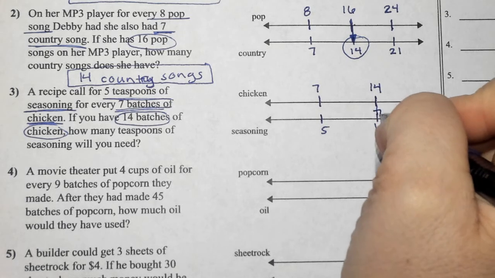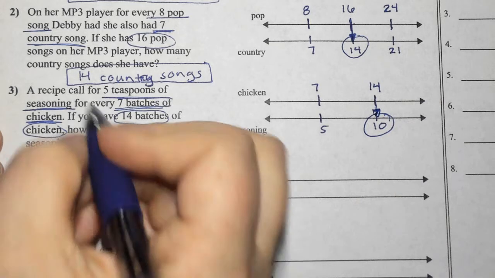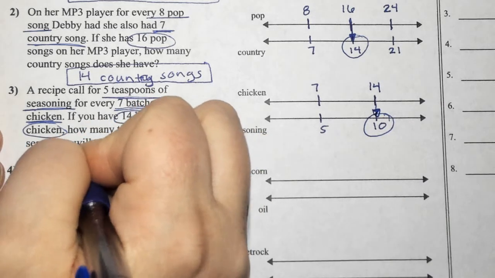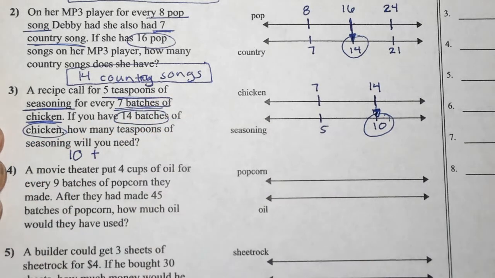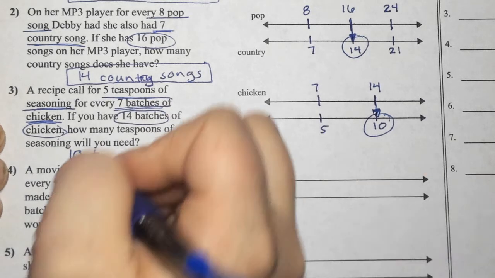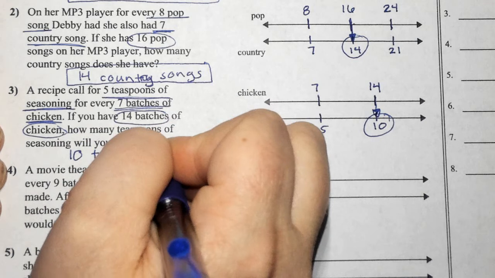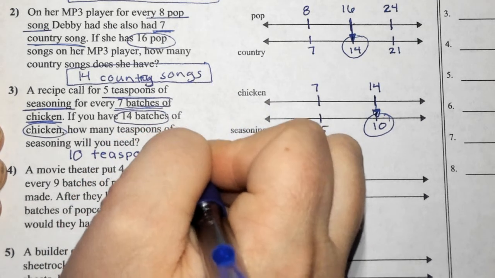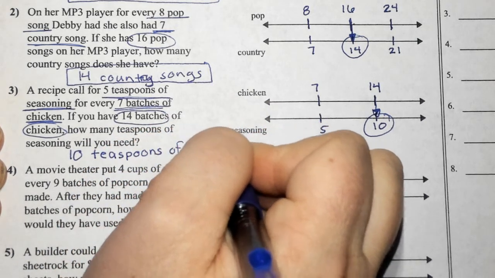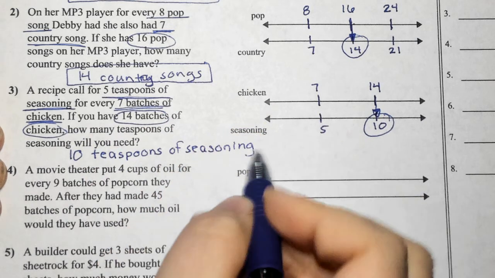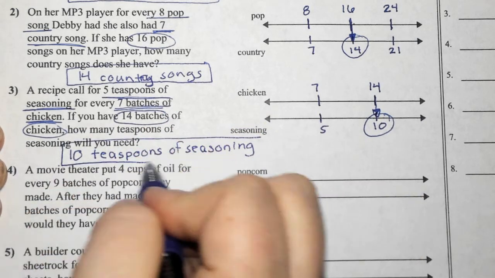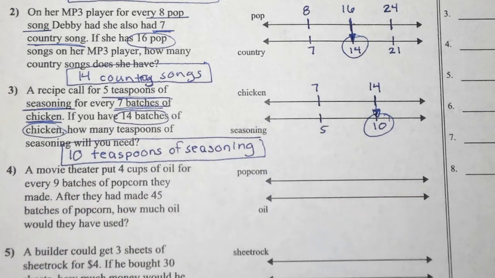10. Excellent job. I love how Jake included the whole part. He said it's 10 teaspoons of seasoning, not 10 seasonings. That's not what we're saying. Excellent job including that complete description. We have to have that whole thing, the 10 teaspoons of seasoning.